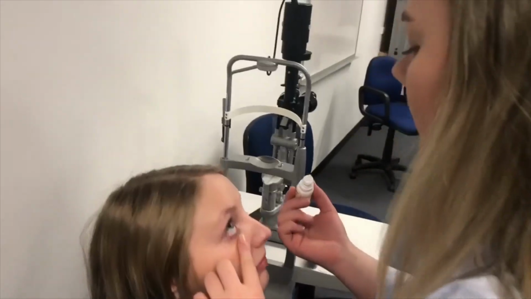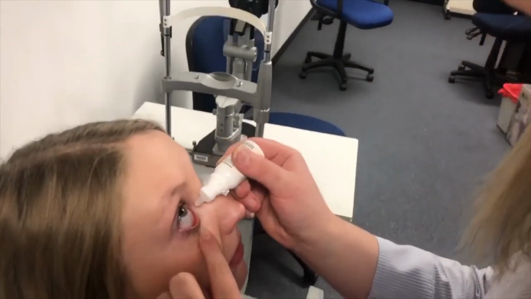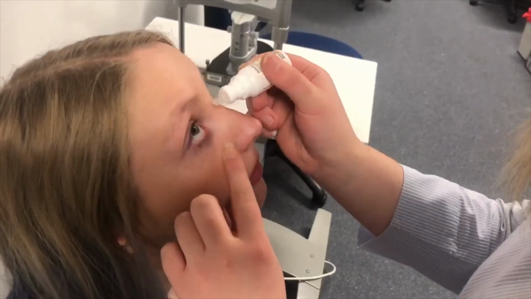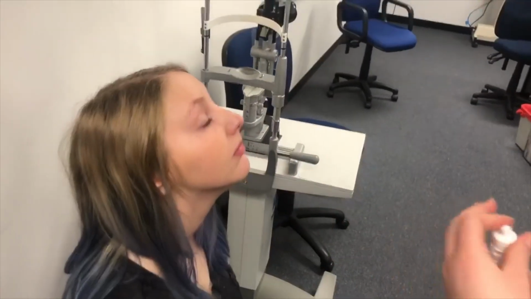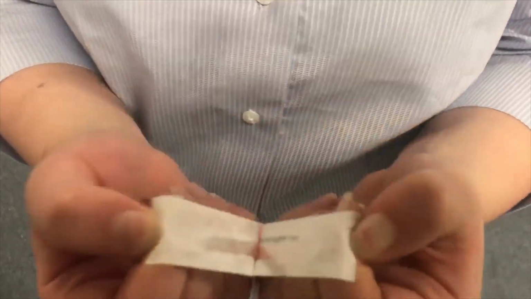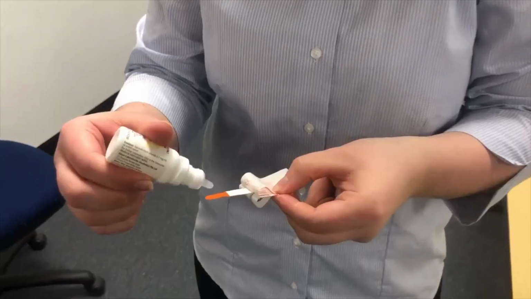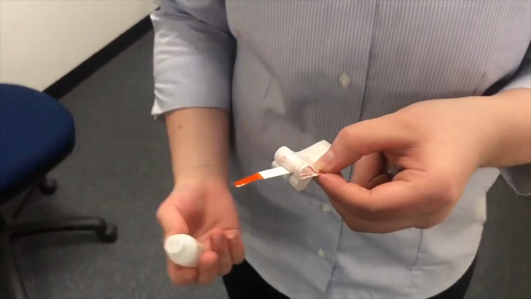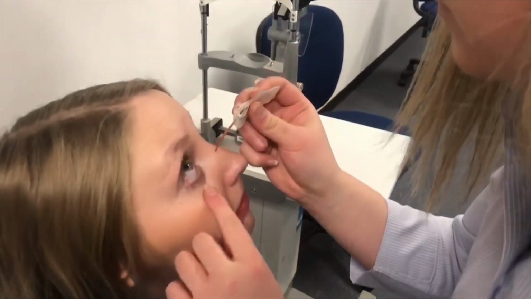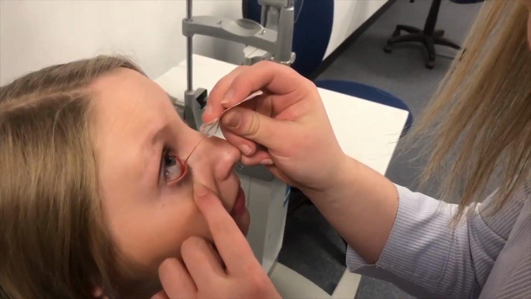Instruct the patient to sit up straight and tilt their head slightly back and to look up in order to be able to instill the drops correctly onto the lower lid. From here, move on to inserting the fluorescein strip. As a tip, it may be useful to instill anesthetic drops onto the strip itself prior to inserting it onto the cornea, just as an extra precaution to ensure patient comfort is achieved.